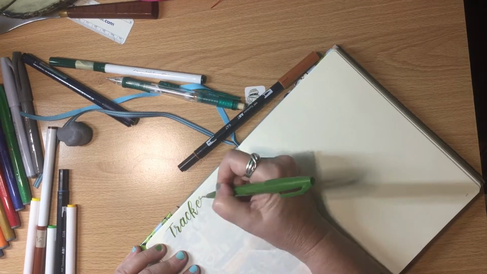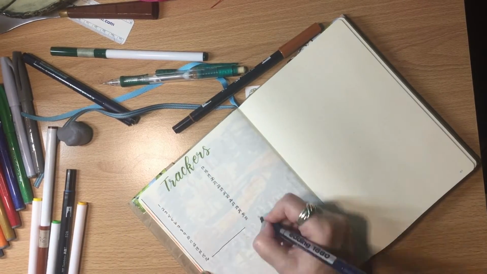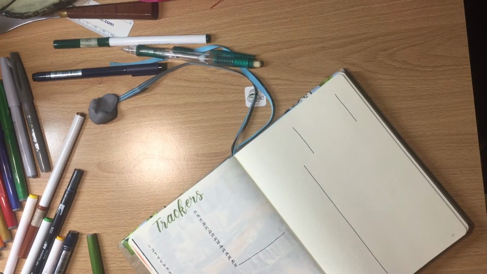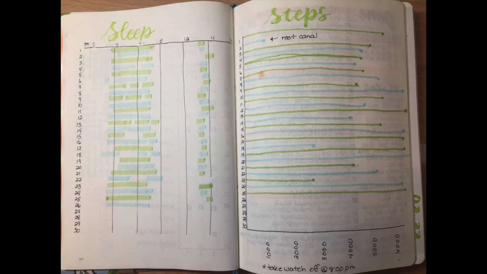It's just a mess. This is my trackers page where I keep track of things I want to do daily, things I want to do weekly, and things I want to do monthly. Now this is why I love bullet journaling so much.